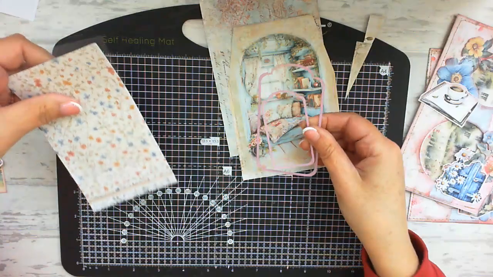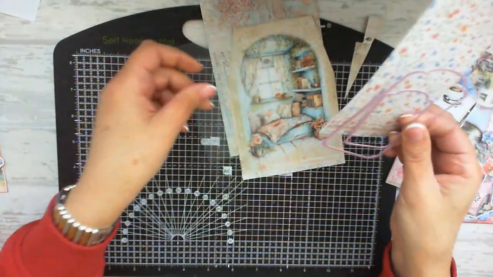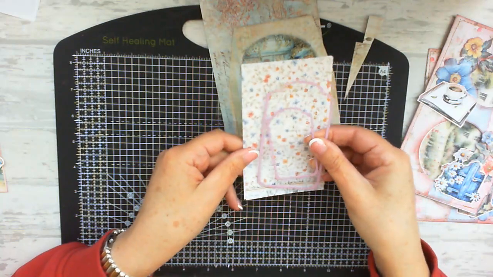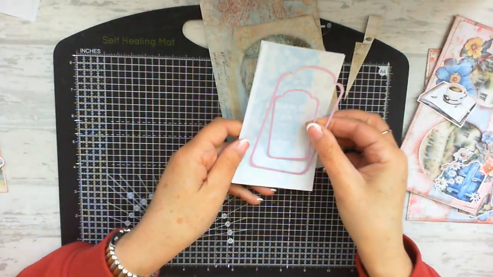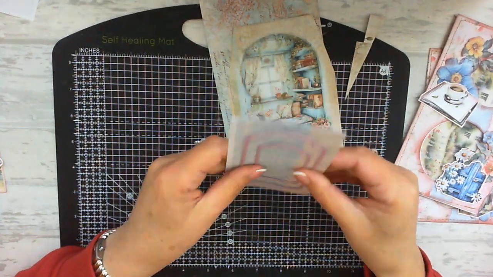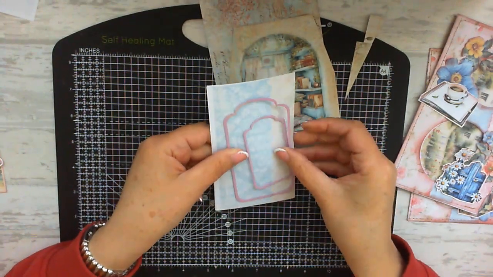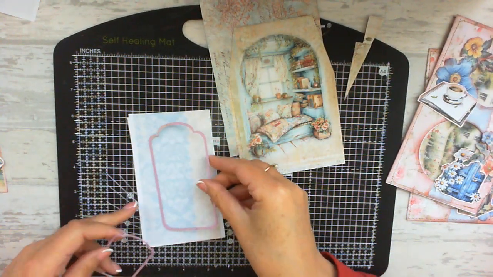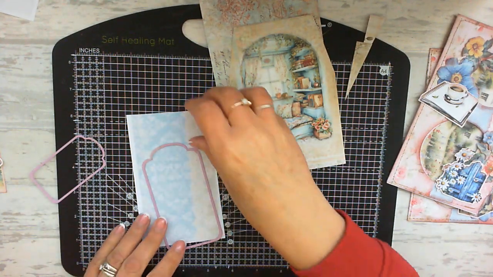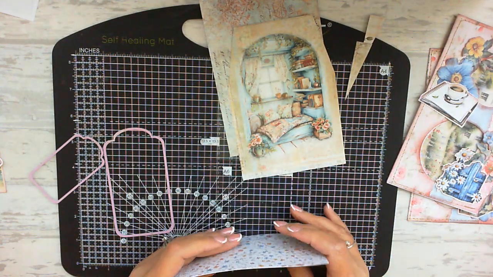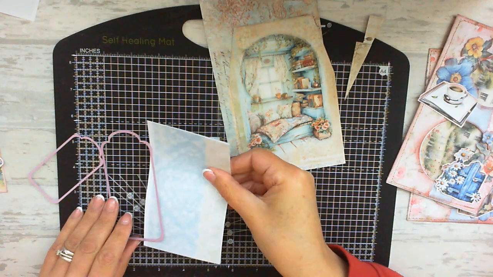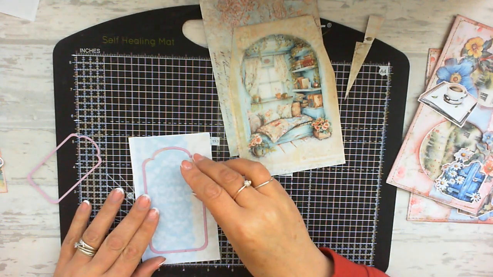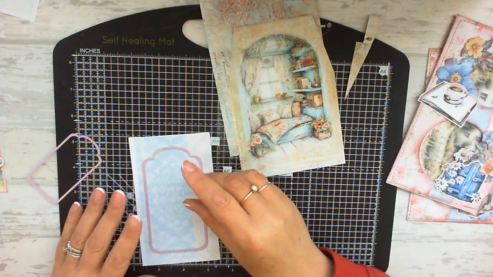So I've chosen my acetate for the window in a minute. I've chosen front, probably have that for the front of the tag and back of the tag. So what I need to do is position my two pieces of paper together, because I want a front and a back, and I need to position the cutter, the die, where I want it to cut.